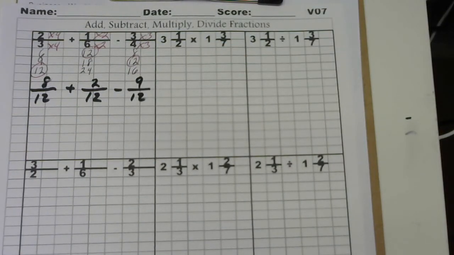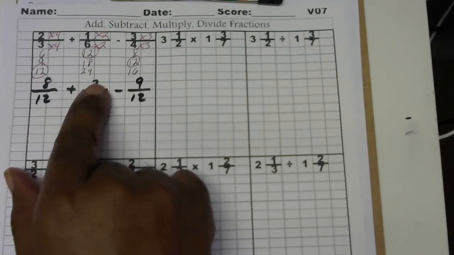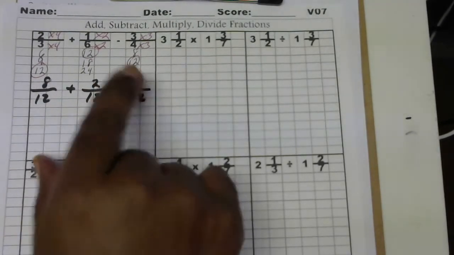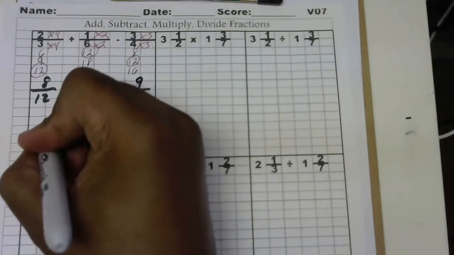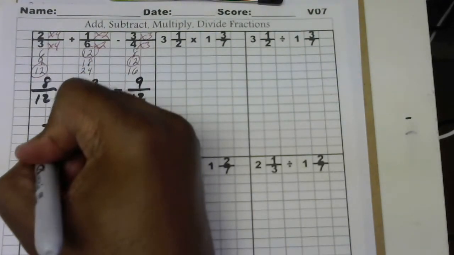Okay, adding the 8 to the 2 gives me 10. But if I take away 9, I'm left with 1. So this will be 1 over 12.